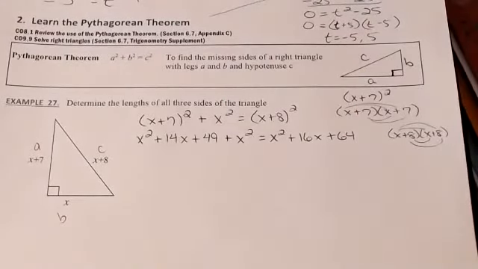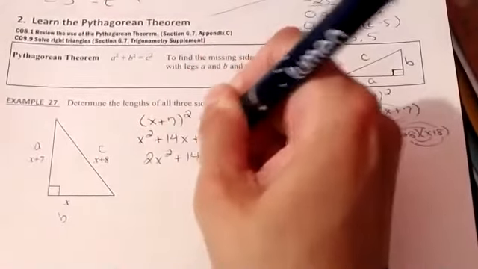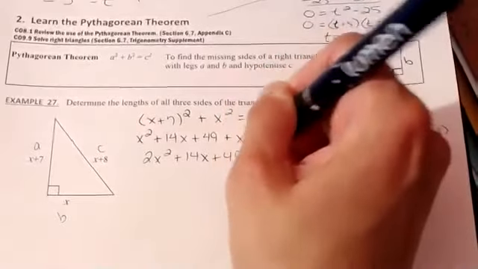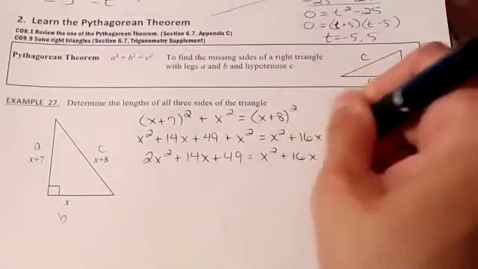At this point, I want you to think about what steps you would take naturally next. So, Nung, what might be your next step here? Combine like terms. Yes, okay. So we have 2x squared plus 14x plus 49. Then we have x squared plus 16x plus 64.